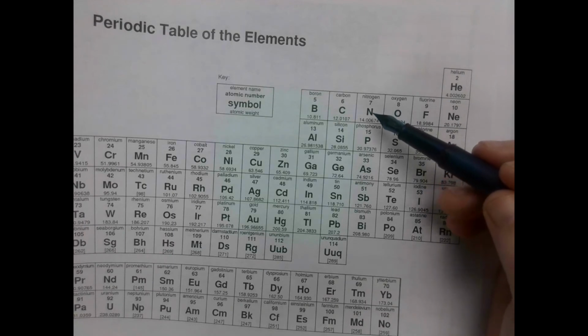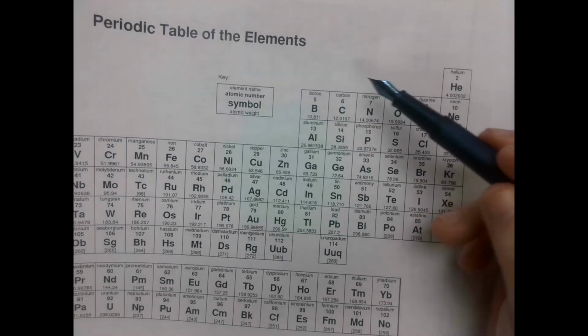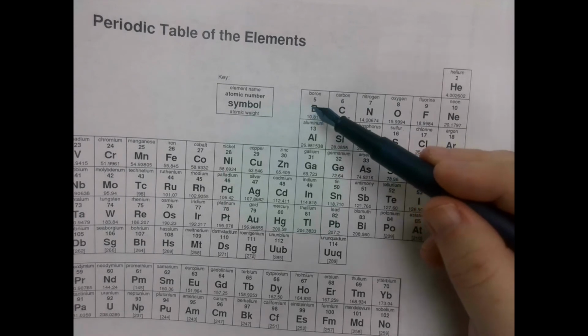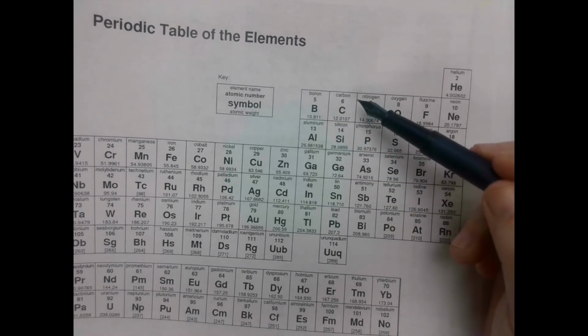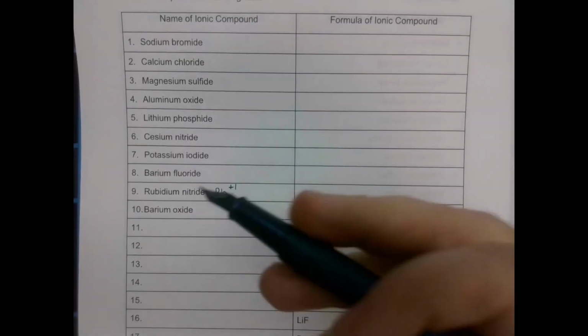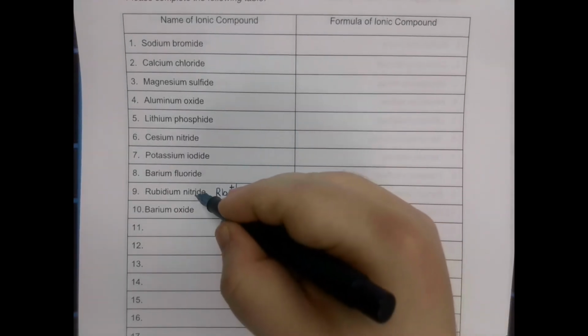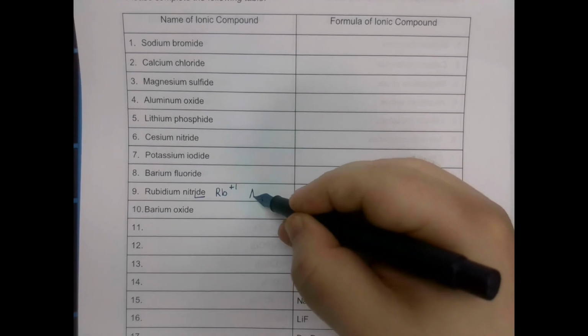It's -3. So it will gain electrons to get to 8. Remember, at carbon, it's 50-50. They'll either lose 4 or gain 4. But after nitrogen, they all gain, so they become negative. Nitride, the ide tells you it's just nitrogen with no oxygen.